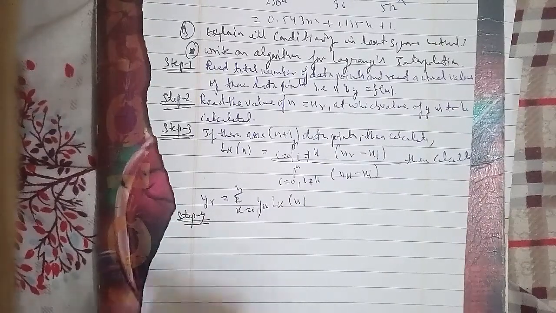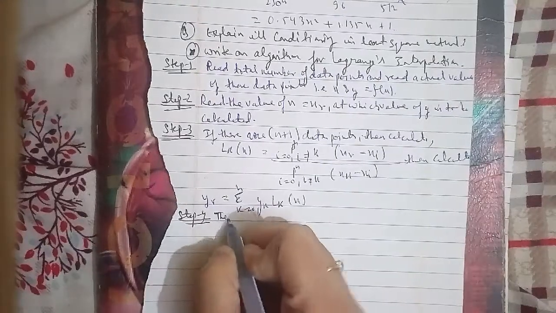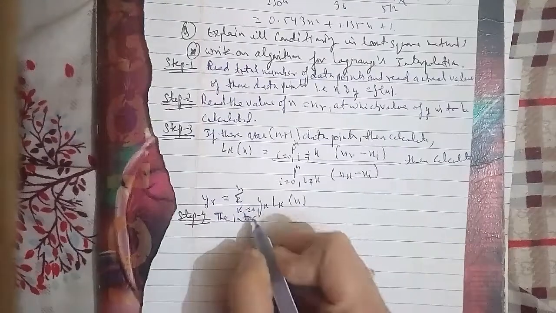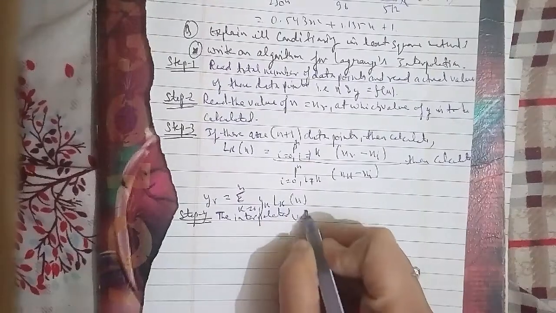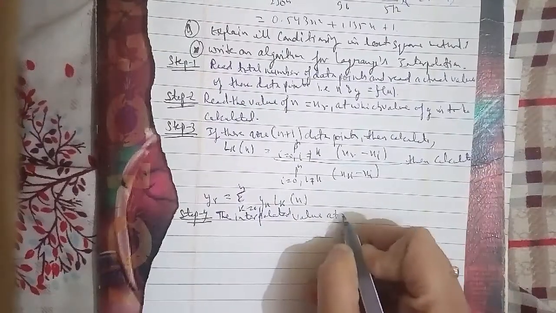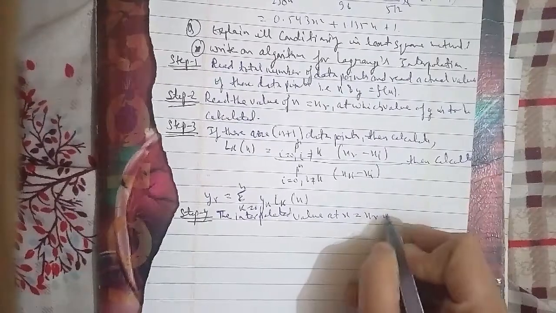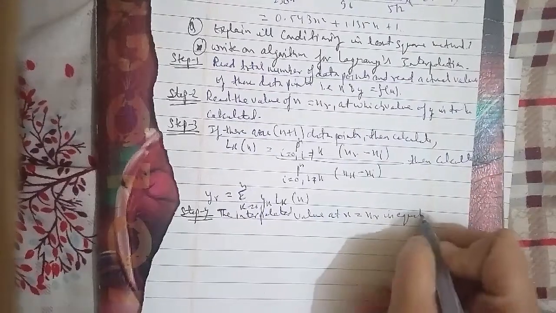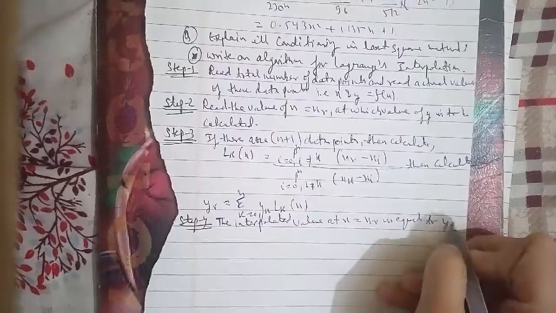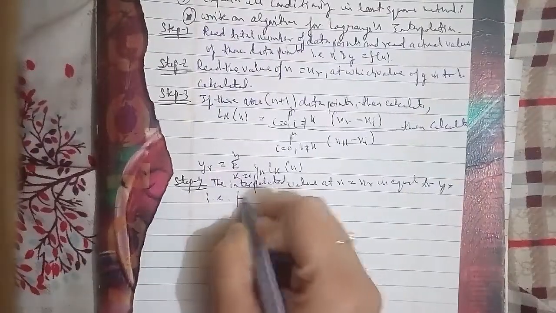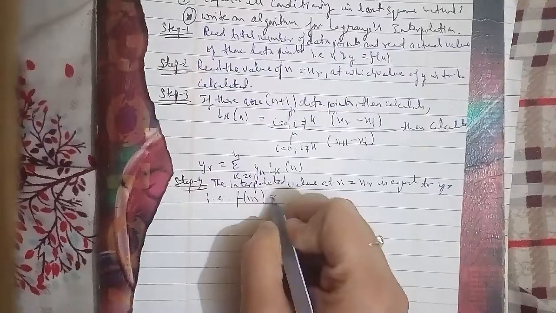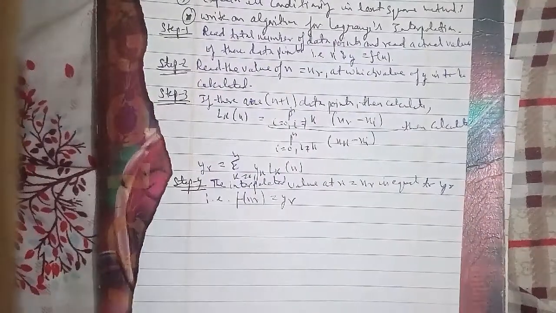Now we move ahead to step 5, which is to display the values of xr and f(xr) on the screen and stop.